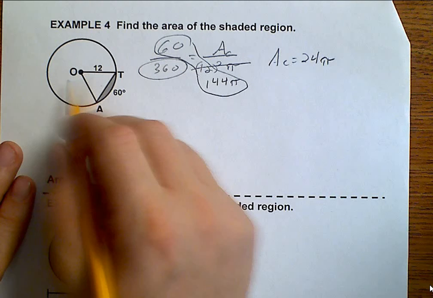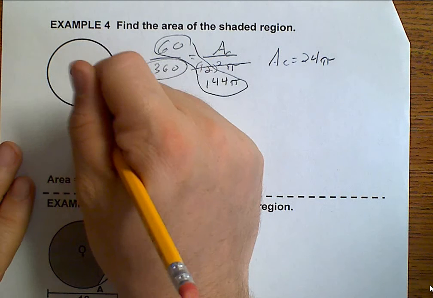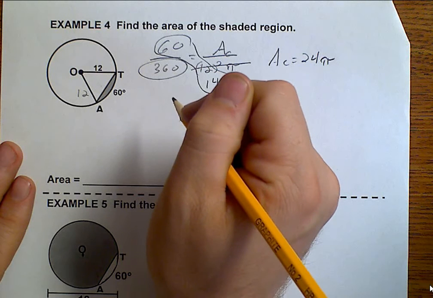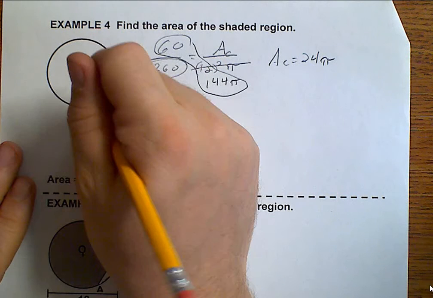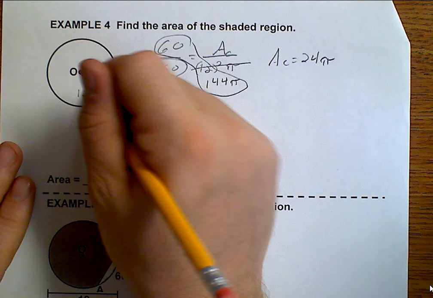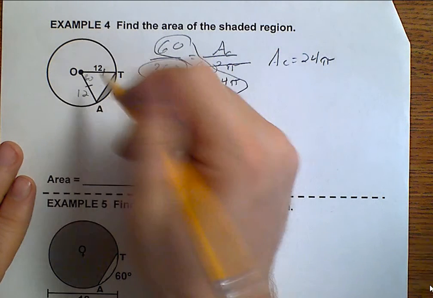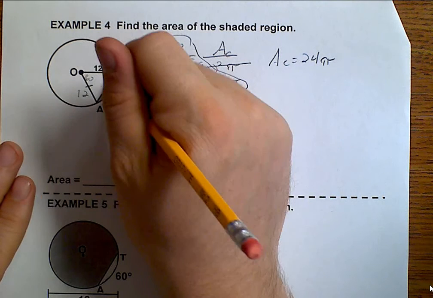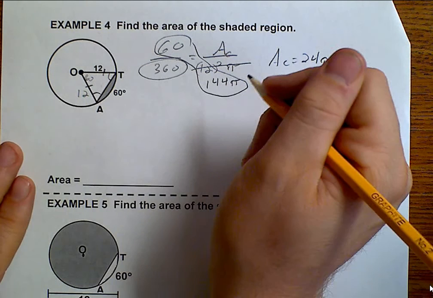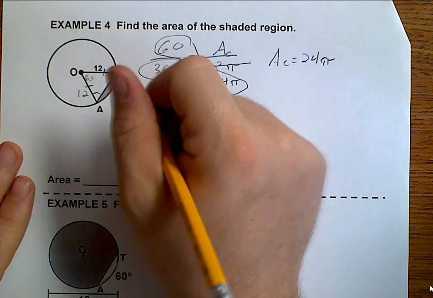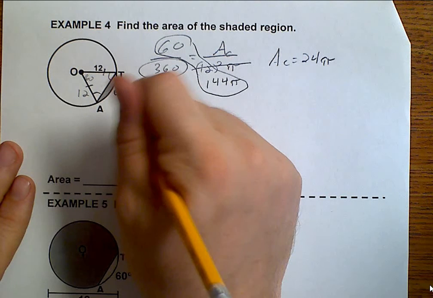Well, this is 12. That means this must be 12. And that means this is a 60-degree angle. And because this is isosceles, that means that these two angles must be the same. Well, there are 360 degrees. Sorry.